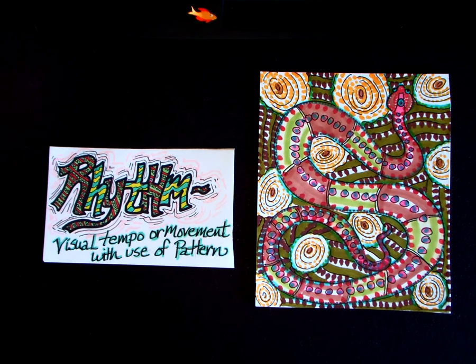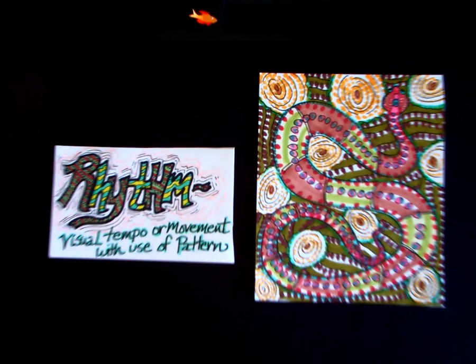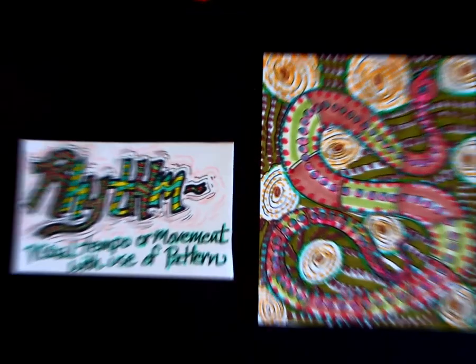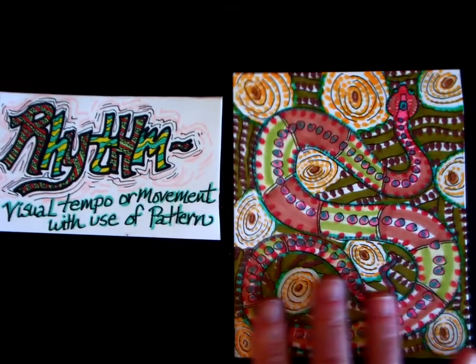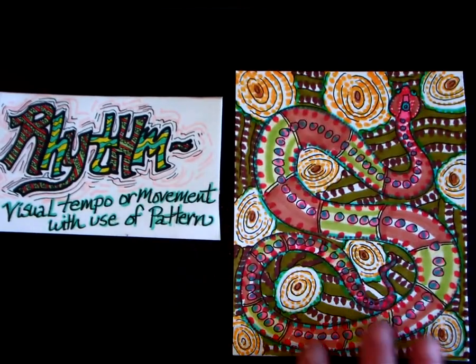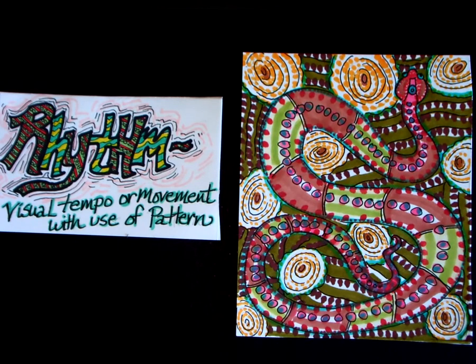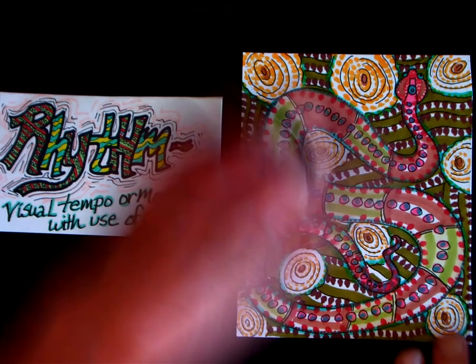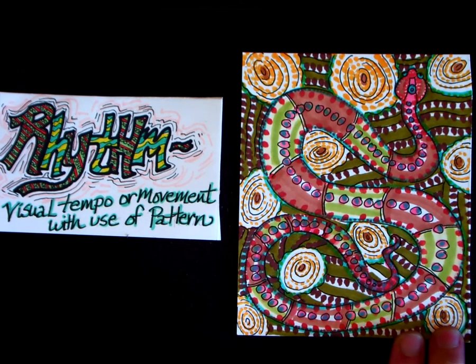So it's a repetitive pattern a lot of times that is, I'm going to zoom in here so you can see a little bit better, which is repeated over the surface of your image to create motion or movement. And that is portrayed by the way that your eye moves across the composition of the artwork. And we've got a lot going on here.